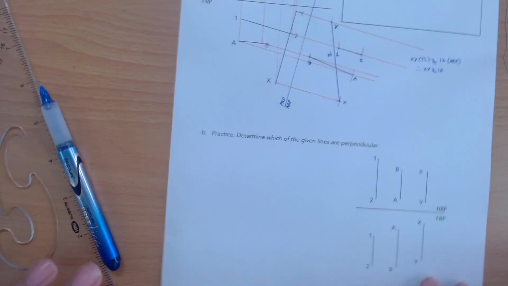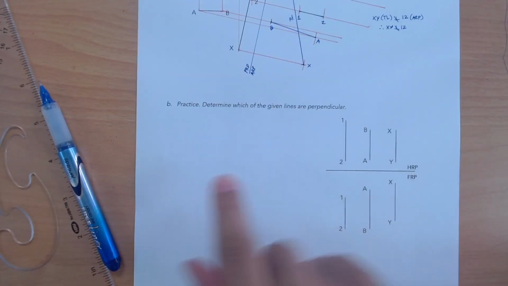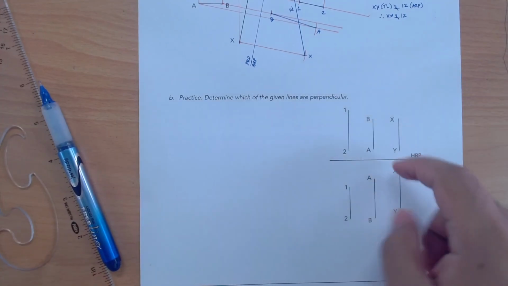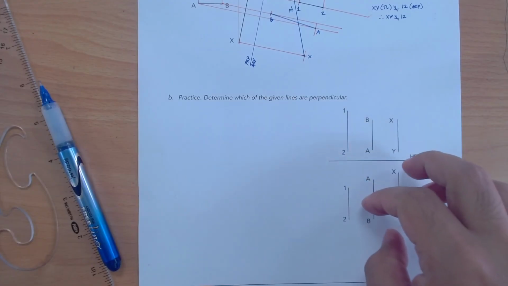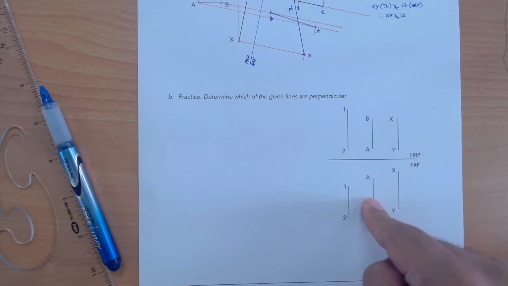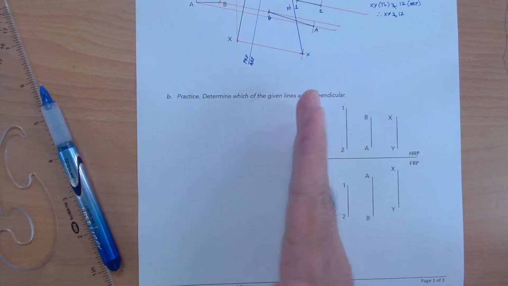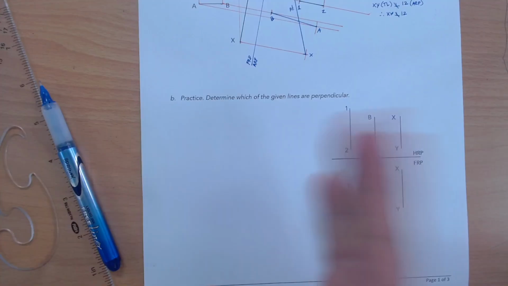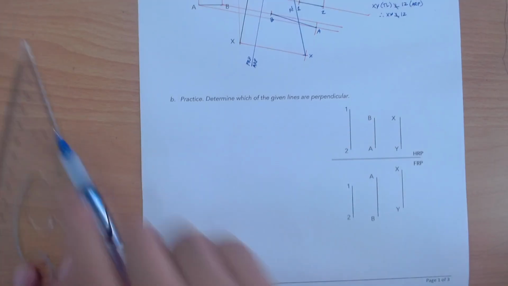Okay? So this one, practice sa baba. Let's determine which of the given lines are perpendicular. And this is particularly easy, no? Because if you look at it, they appear parallel to one another. Meaning that if we try to create a parallel reference plane here, then automatic magto-true length sila lahat. And because they are true length, pwede natin ma-prove yung perpendicularity nila.